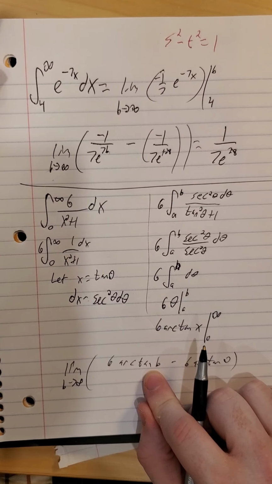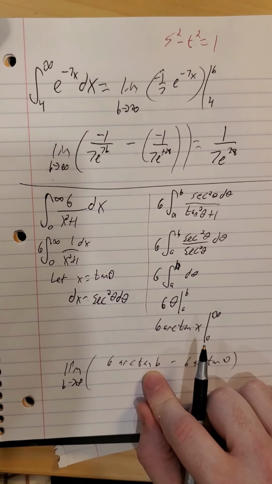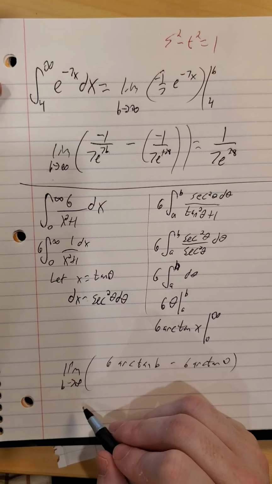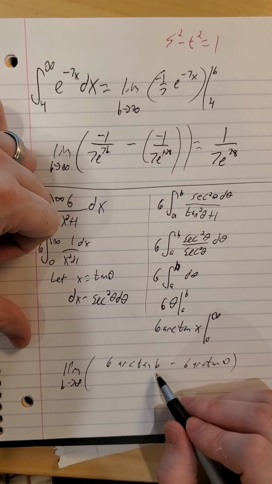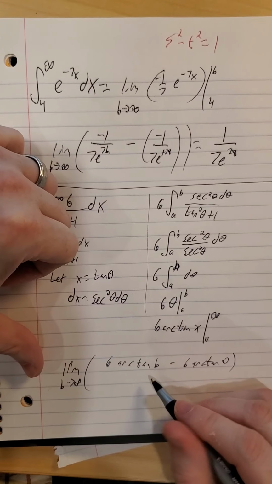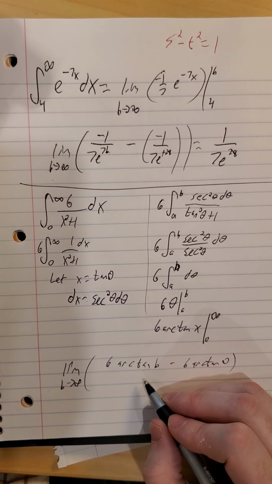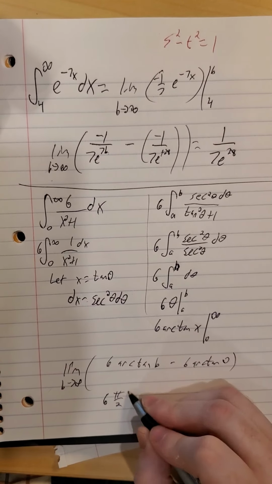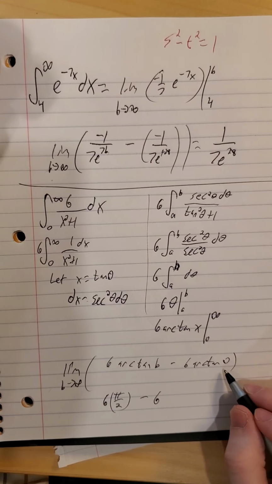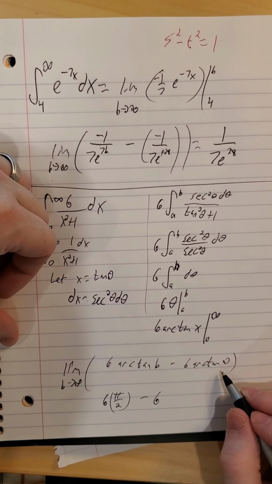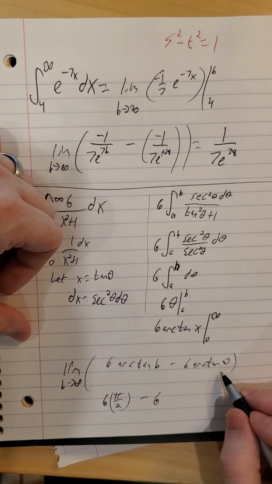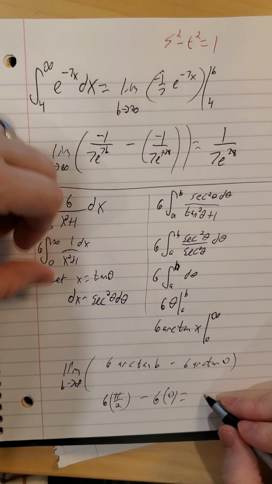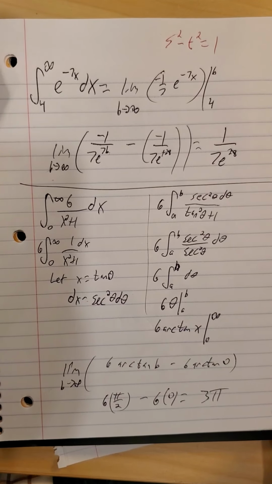So if our arctangent is infinity, it implies that the cosine was 0. Remember, tangent is sine over cosine. If it's approaching infinity, that means cosine was 0. So if cosine is 0, that is happening at pi over 2. So 6 pi over 2 minus 6, arctangent being 0. Remember, tangent is sine over cosine, so this means that the sine was 0. That happens at 0. So this would be 3 pi for our limit.